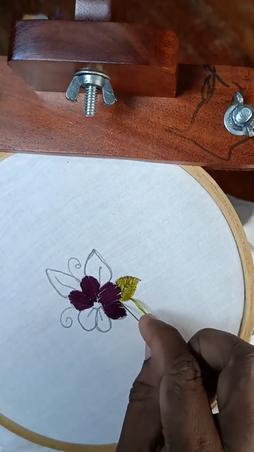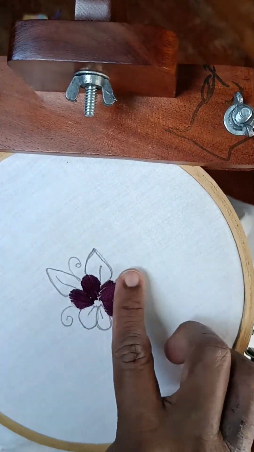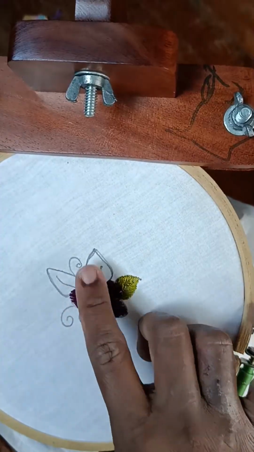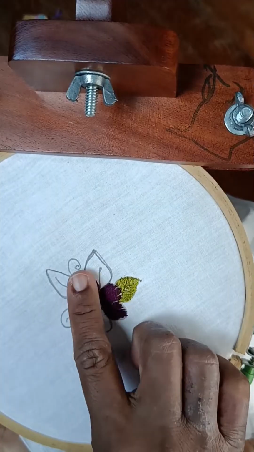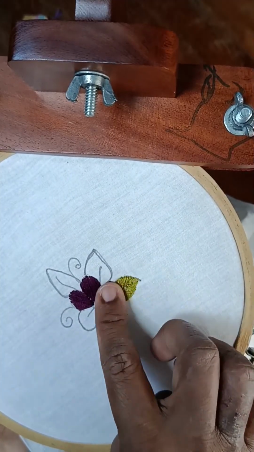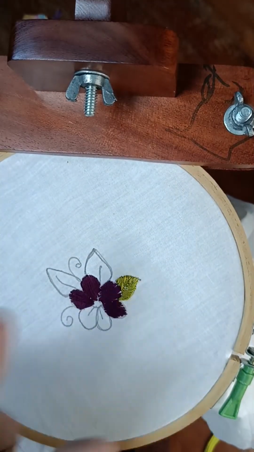So this is the end of one leaf. After finishing the flower and leaf, I will upload the full one. See here, the satin stitch is plain and very thin, and here the fly stitch and the satin stitch are thick because of the number of strands of embroidery thread.